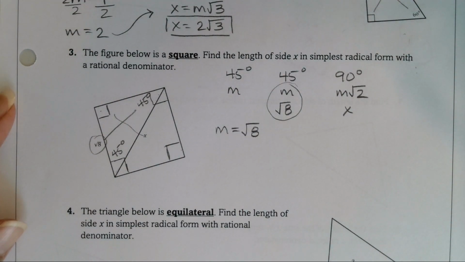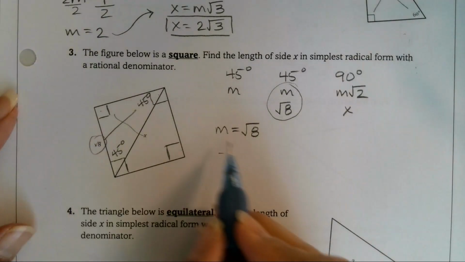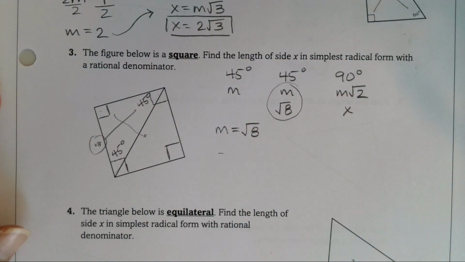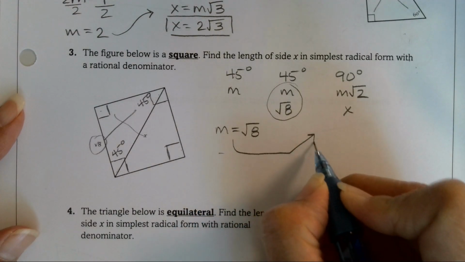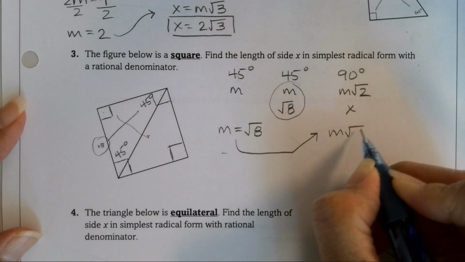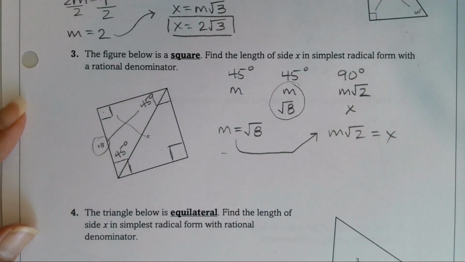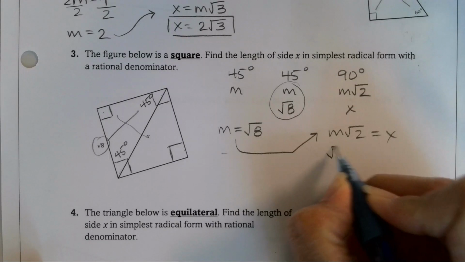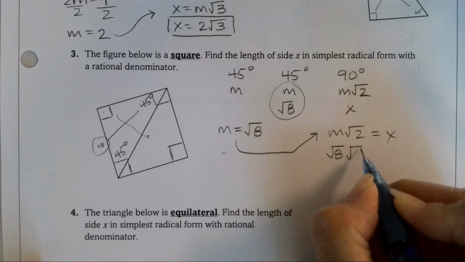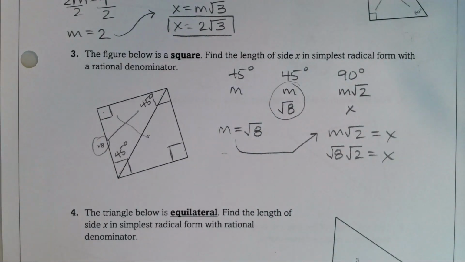But we notice, happily, do we have any solving to get done here? No. Do we need to divide both sides by anything to solve for m? Nothing. So we're good, right? M is solved for, so we're done. So what we do is go find our other equation, set it up, and we plug in that m. So I'm going to plug in m, substitute square root of 8, bring down square root of 2, and simplify if possible.